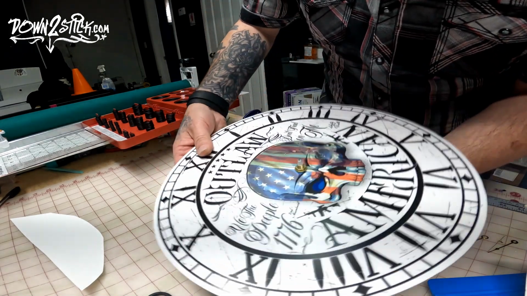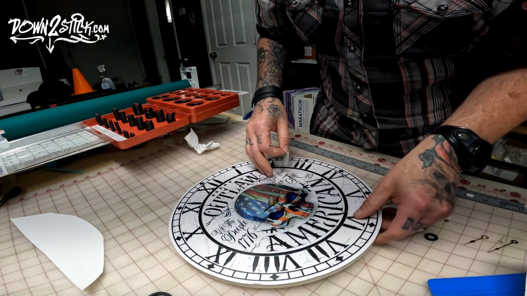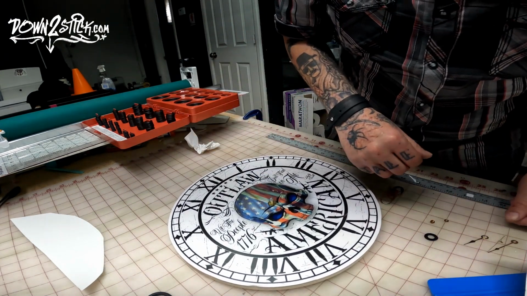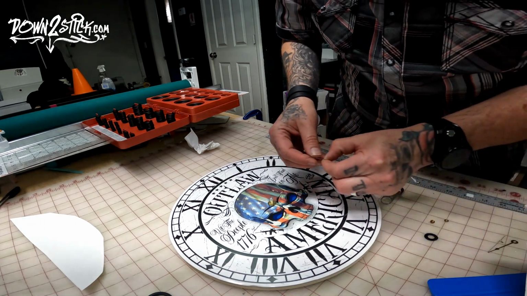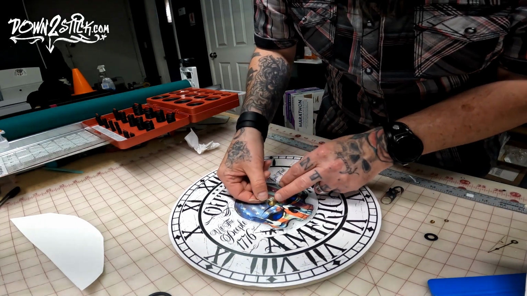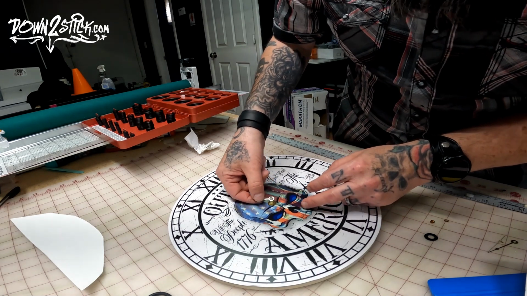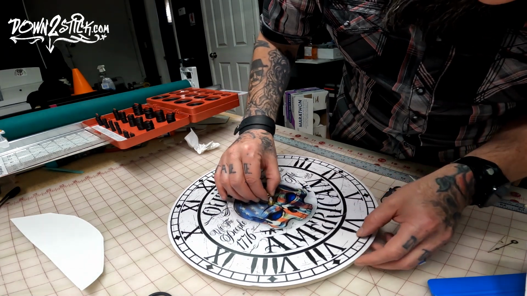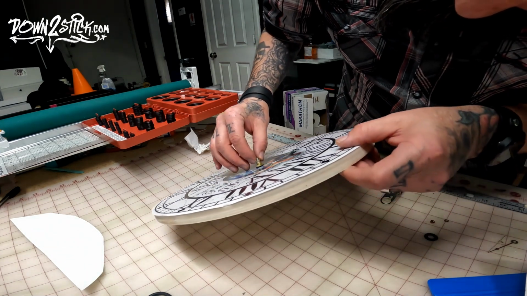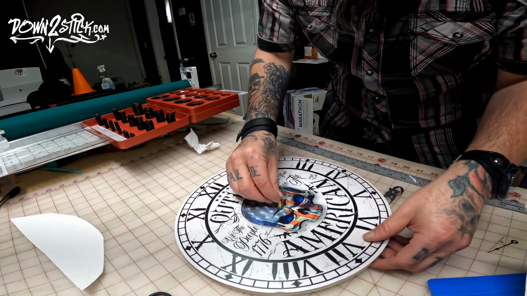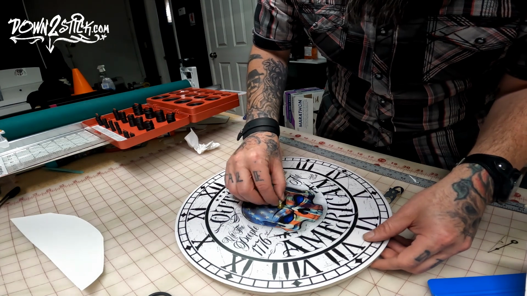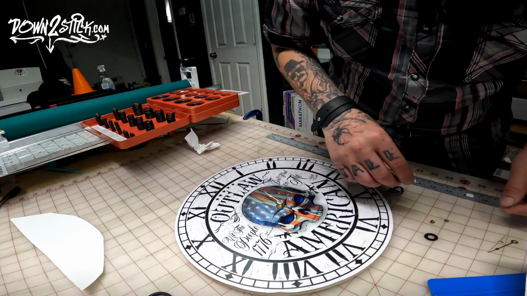Yeah, see, that fits in there nice and snug. Perfect, perfecto. Now the next thing we want to do is put on this little guy here, and I've never put one of these together before either, so go ahead and laugh. Actually I have, but it's been a long time.